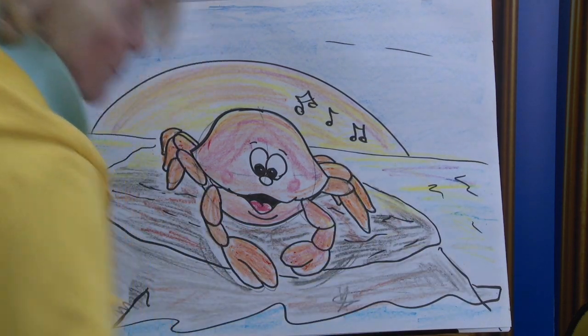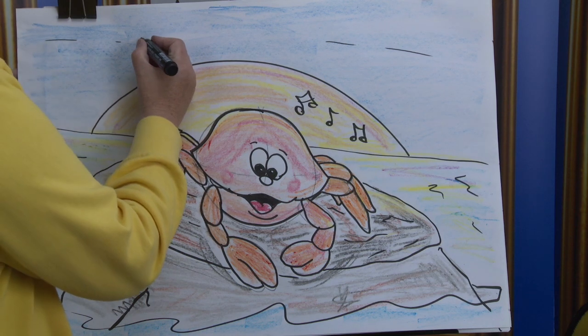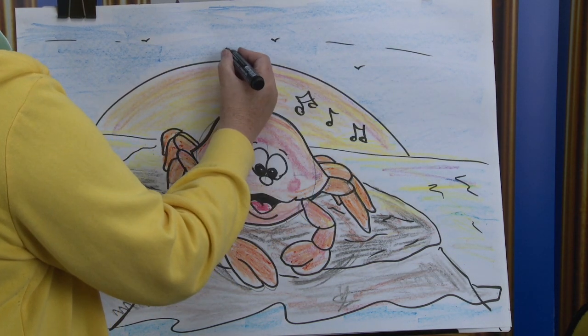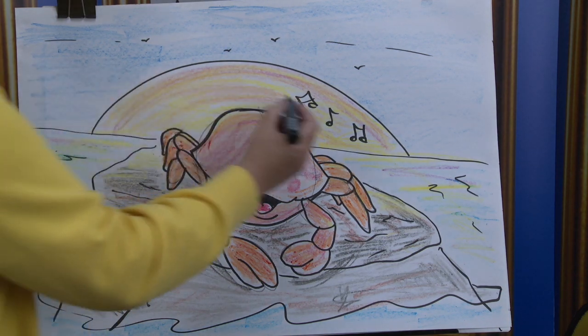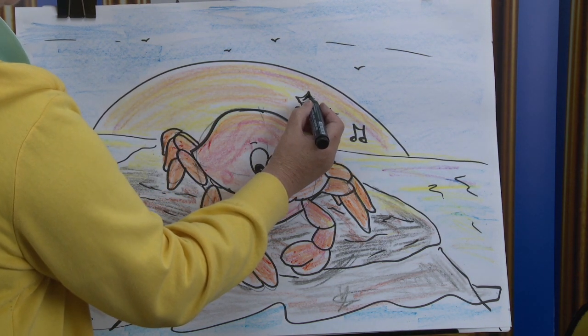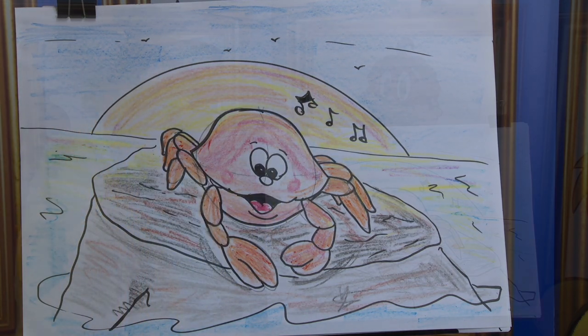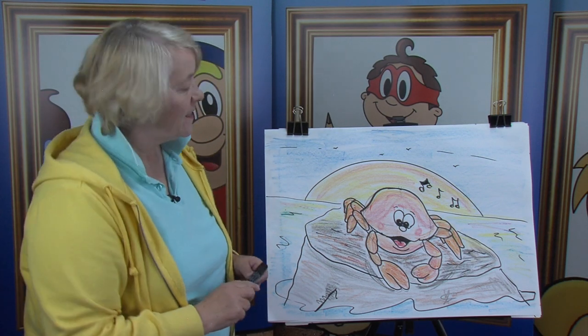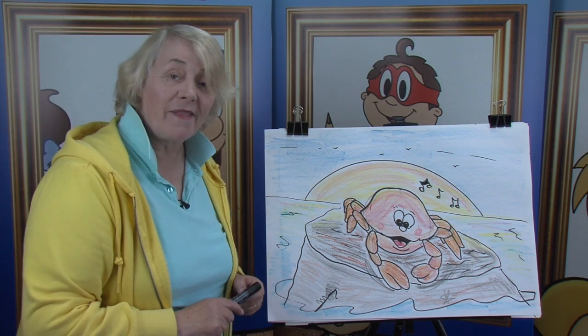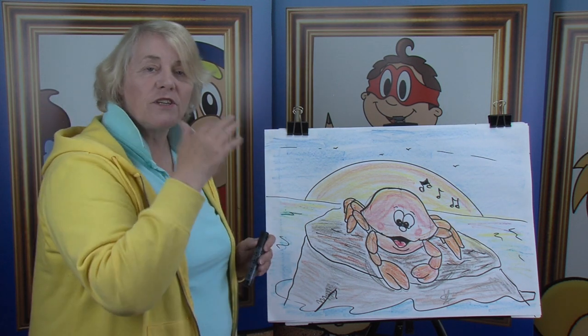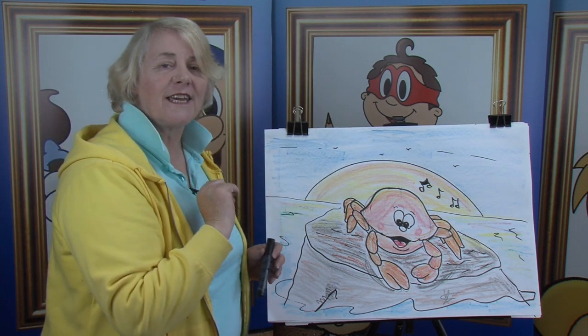And there we can put in my favourite, two little birds, 1, 2, maybe 3, all flying. There's another one. High up in the sky. I wonder why you fly so high. Now, I hope you enjoyed that. Our little crab looks very happy there, and all his notes are floating out there. And of course, the sound would travel across the sea.